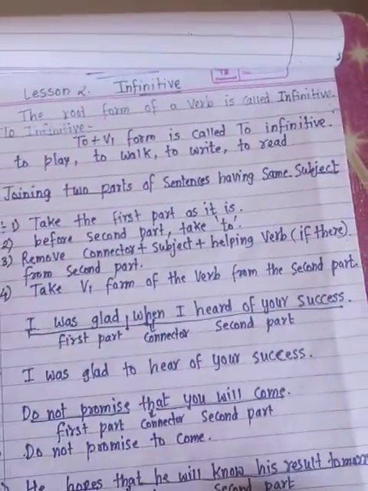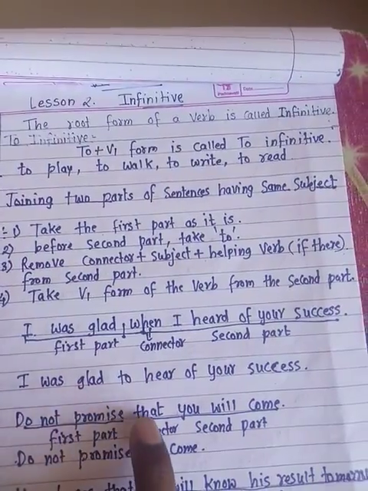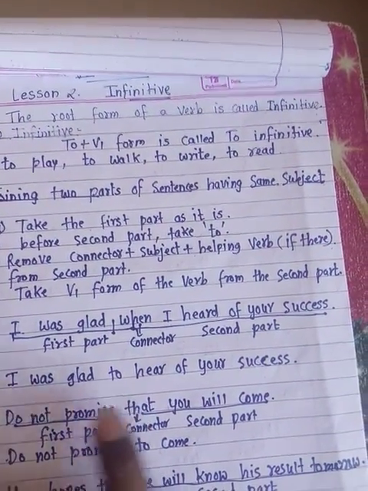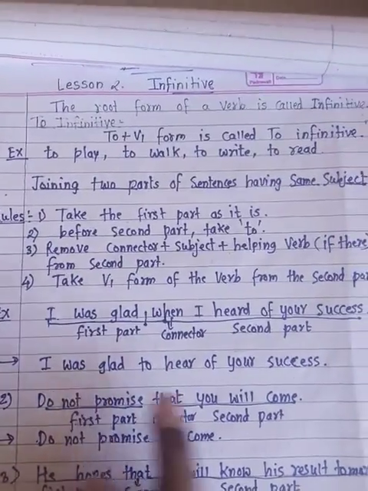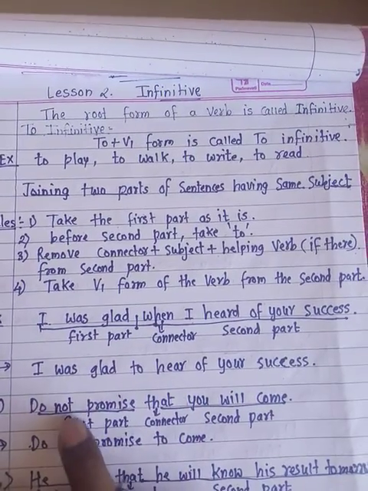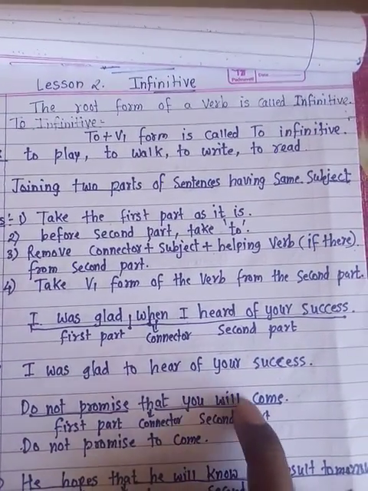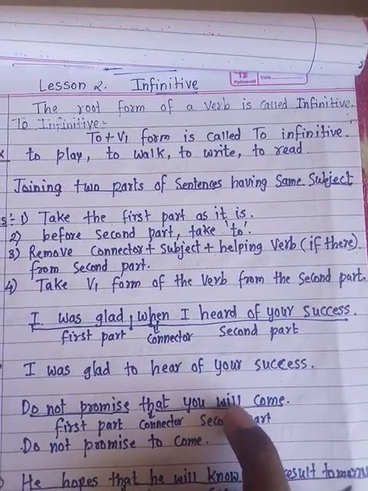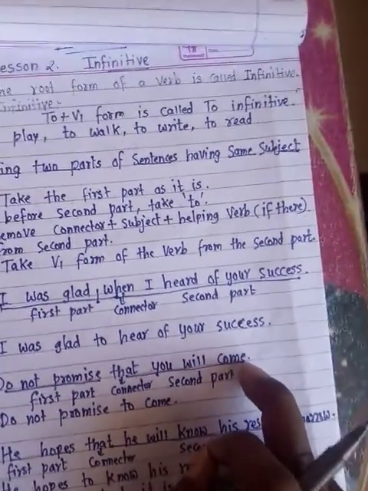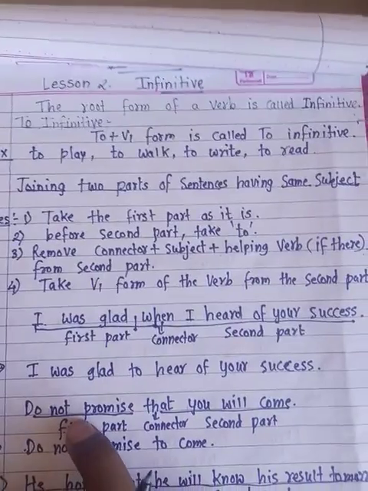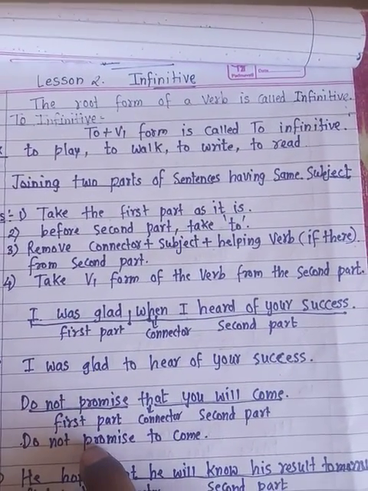Now look at the second sentence. Do not promise that you will come. Again we have to divide this sentence into two parts. What are those two parts? Do not promise, and the second part, that you will come. Here there is a helping verb and after that the main verb. So as per the rules, the first part stays as it is: do not promise.